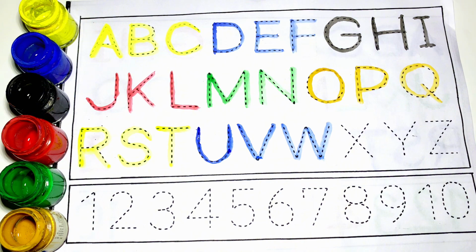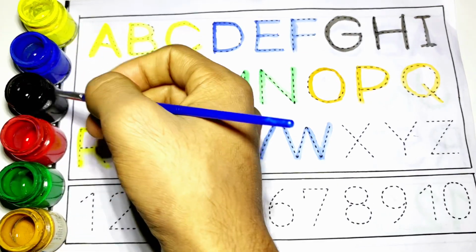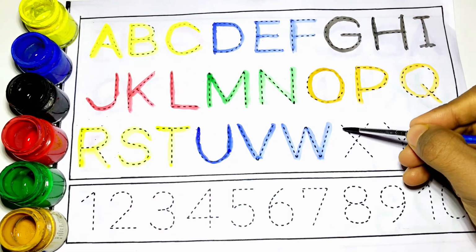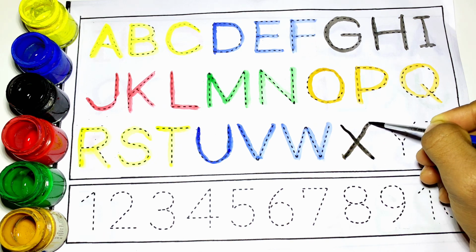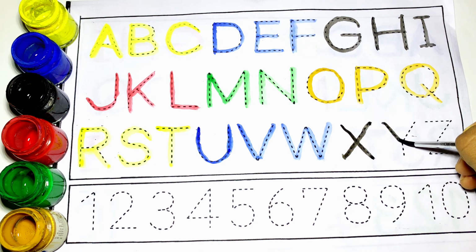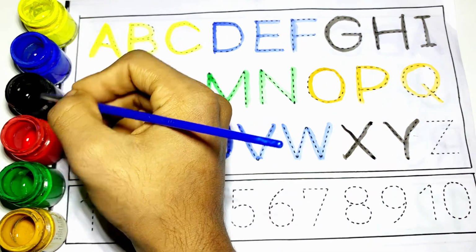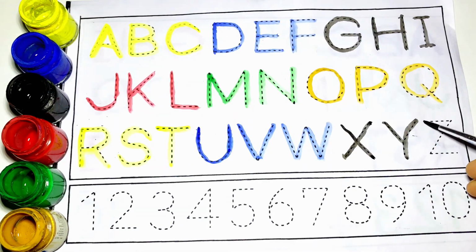Kids, now draw X. X for X-ray, and use black color. Y. Y for yak. Kids, again use black color and draw Z. Z for zebra, Z for zoo.